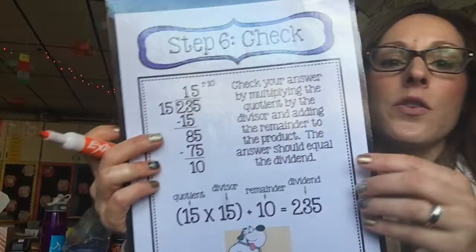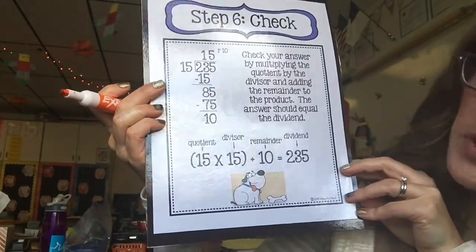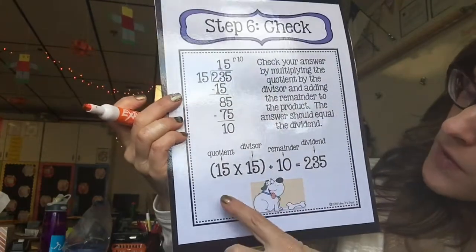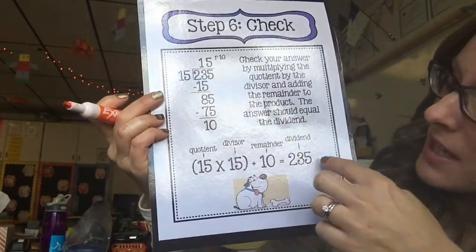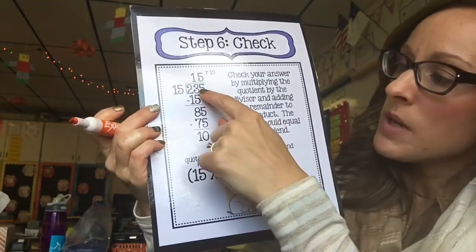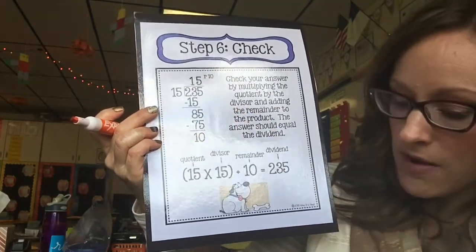And of course we know that when we're checking our work, we take our quotient and multiply it by the divisor, and then we add in that remainder. So 15 times 15 plus 10 is going to give us a dividend of 235. We want to make sure that matches up with the dividend we started with, which is 235. So indeed, that is the correct answer.